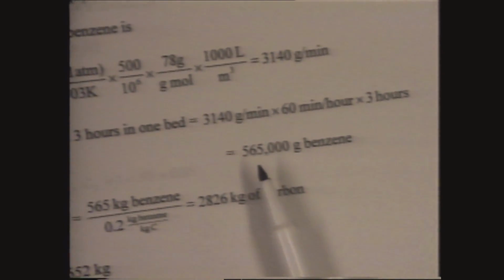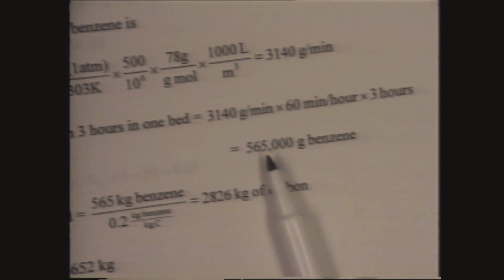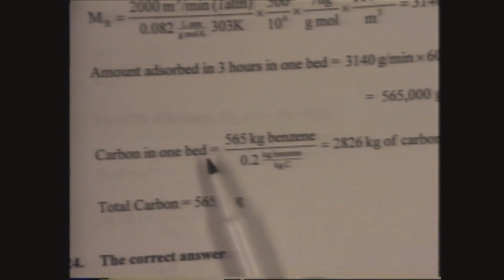We're going to run this bed for 3 hours. The amount adsorbed is 565,000 grams of benzene, or 565 kilograms of benzene. So the amount of carbon required is 2826 kilograms of carbon, and that's in one bed. Since we have a two-bed system, we double that to get the total carbon.